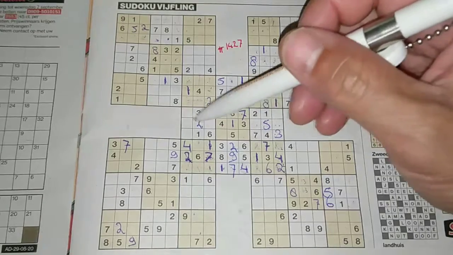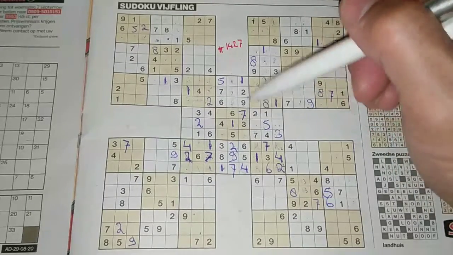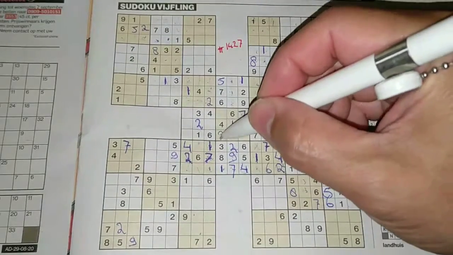2 in this row, 2 in the middle row, so the row below. The only 2 places for the 2 should be here or there. We see here 2, no 2 there, 2 should be there.